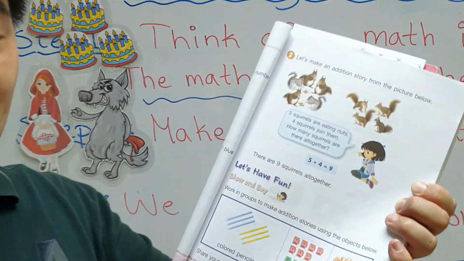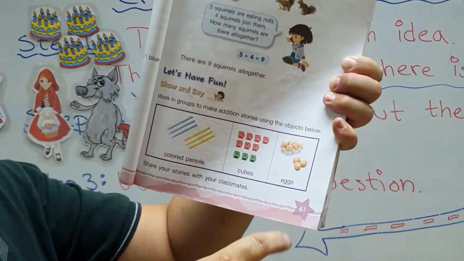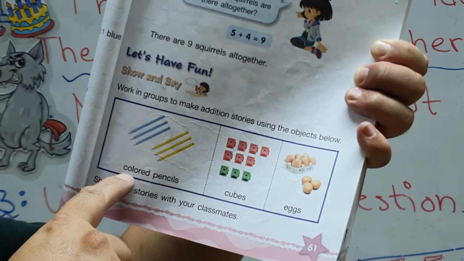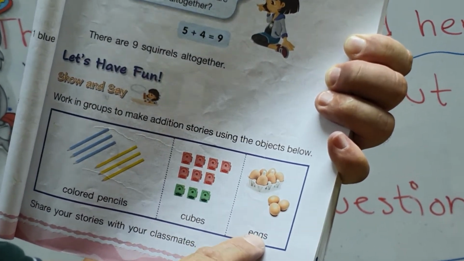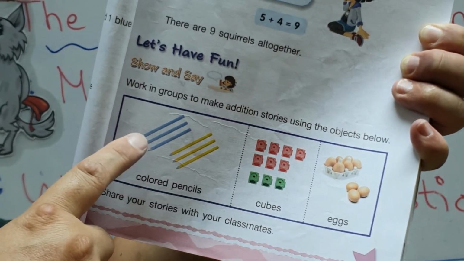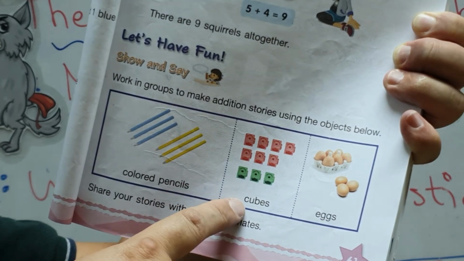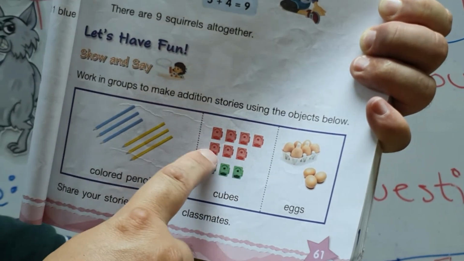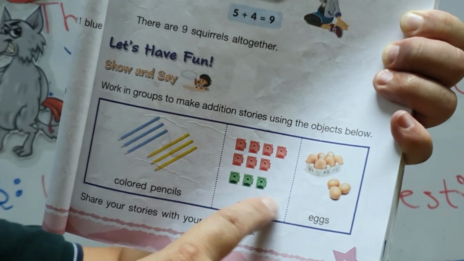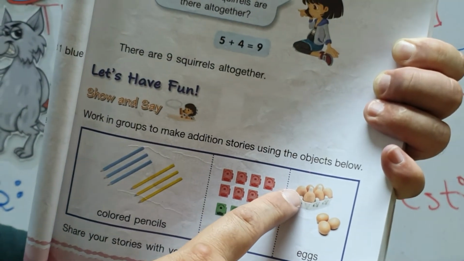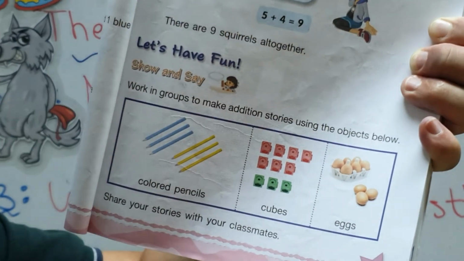Okay, so now I'm going to give you some homework. If you look at the bottom of page 61, you have color pencils, you have cubes, and you have eggs. You have color pencils, you have 3 blue ones and 3 yellow ones. The cubes, you have 1, 2, 3, 4, 5, 6, 7 red ones and 3 green ones. And then the eggs, you have 6 eggs in a package, and then you have 3 eggs loose.